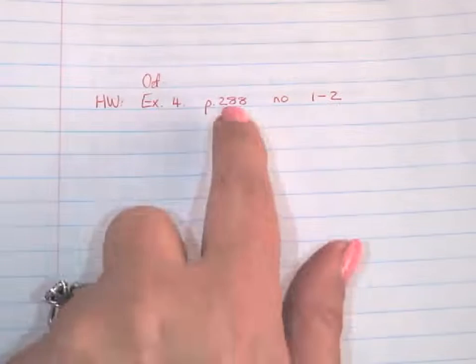This homework is 2 lines. What? Page 288. Okay, can I carry on?